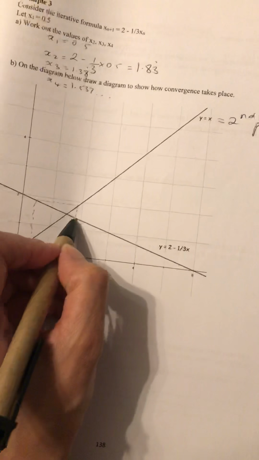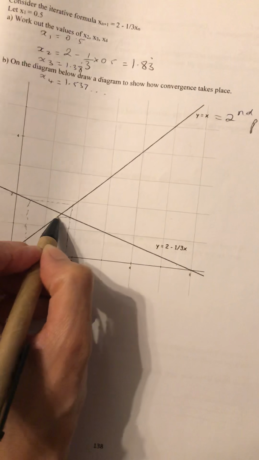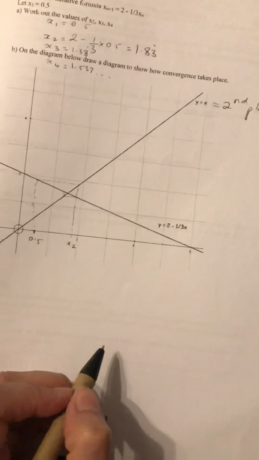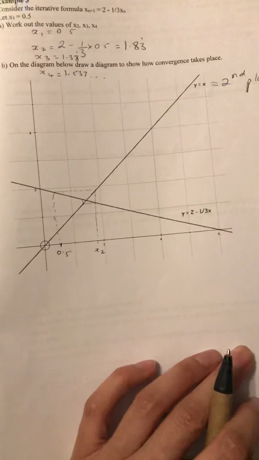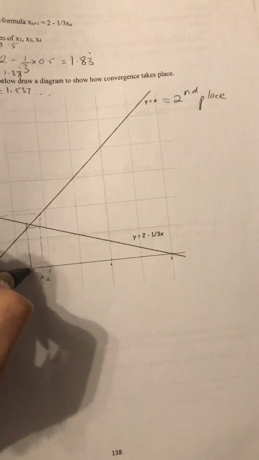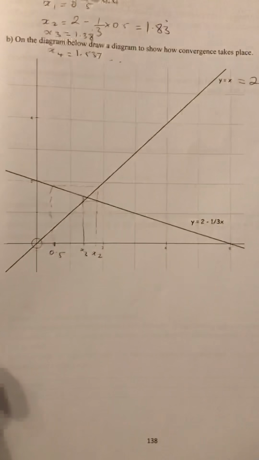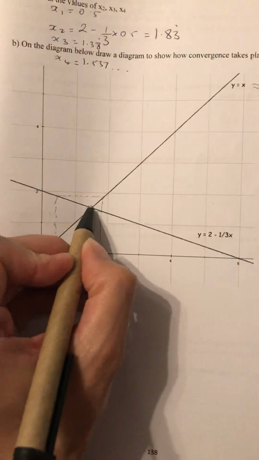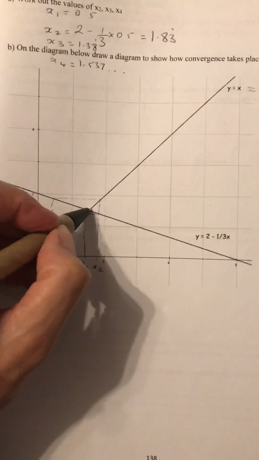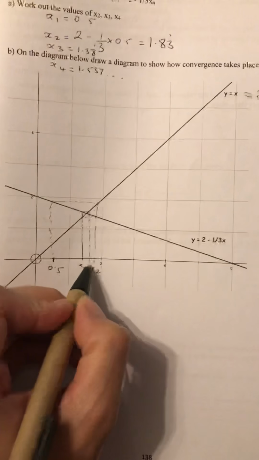I'm going to go back to y equals x, like that. And then I'm going to go up, like that, to the line y equals 2 minus 1/3 x. And that there corresponds to x3. And then you repeat the process. So you go across, and then you go down. And that value, it corresponds to x4.